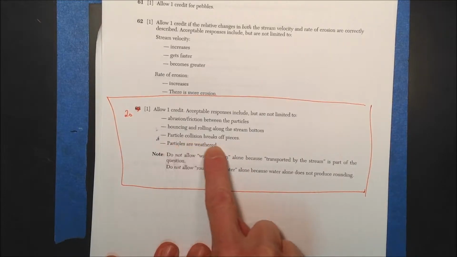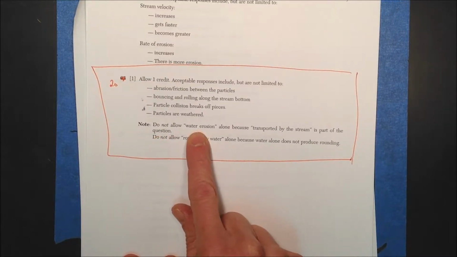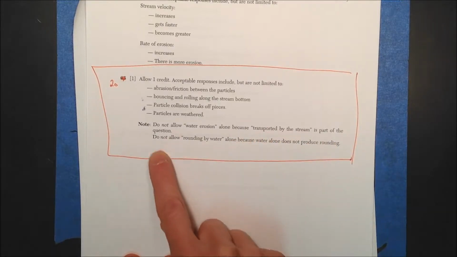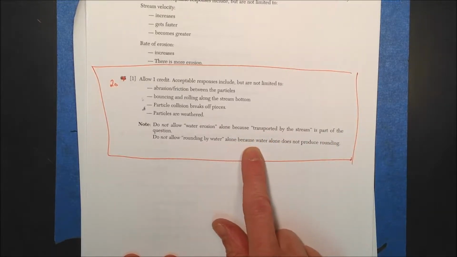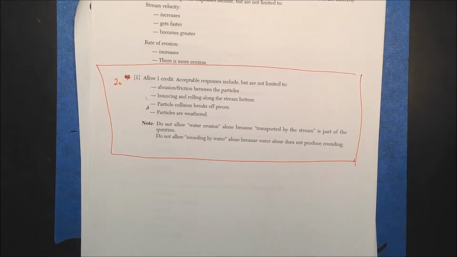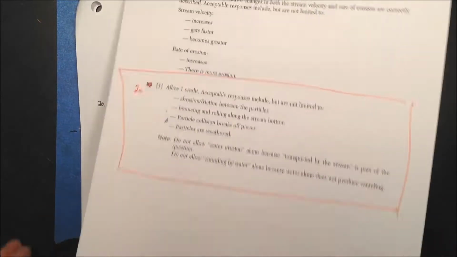That's kind of a vague one, so I don't love that. And it does say, do not allow water erosion alone, because transported by the stream is part of the equation. Do not allow rounding by water, because water alone does not produce rounding. So this is really good to see what works and what doesn't work. This is like the official answers here. So I think that's helpful to people.